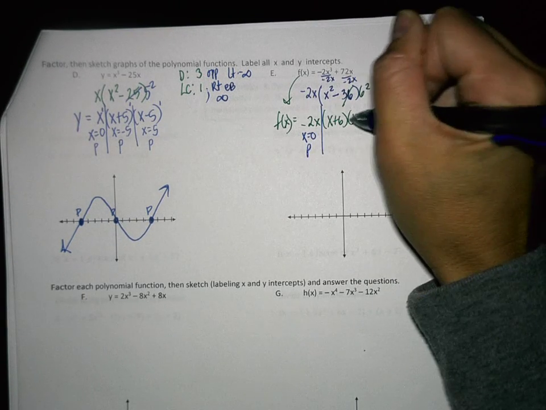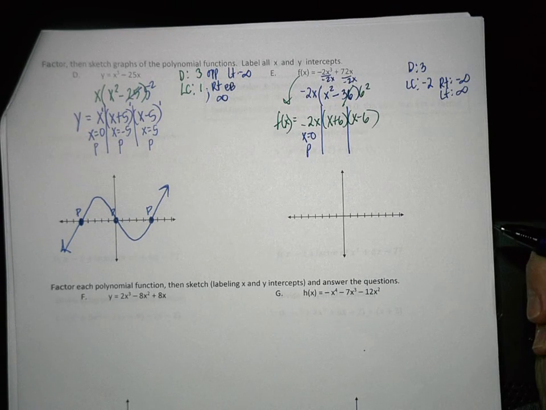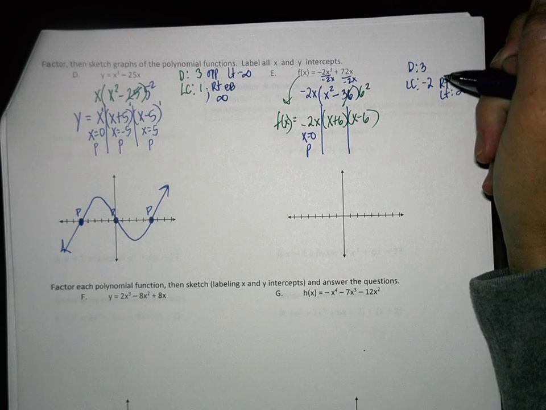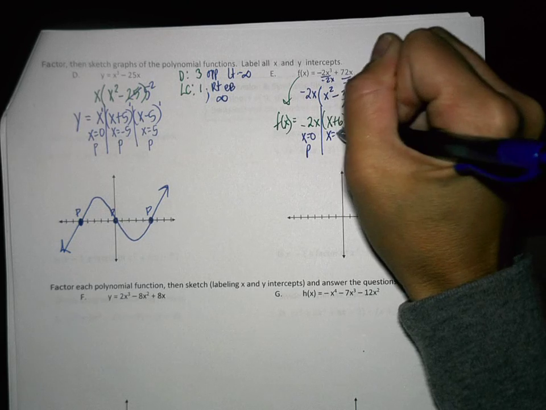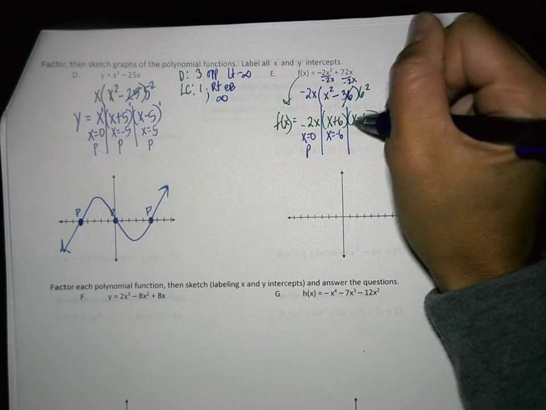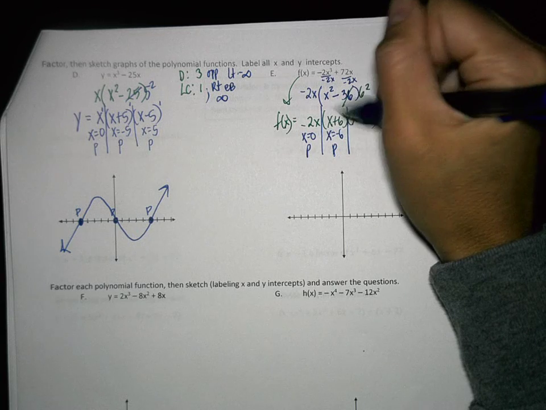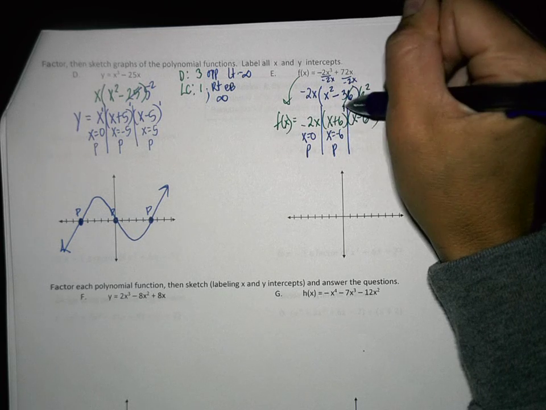How do we know? Odd degree. Good. X plus 6 equals 0 will make what? X equals negative 6. Bounce or pass through? Pass through. Again, it's an odd degree. What do I mean by odd degree? Is there's only one x plus 6. 1 is an odd number.